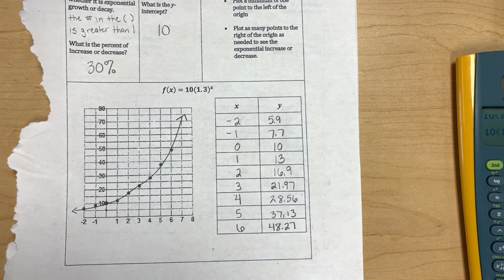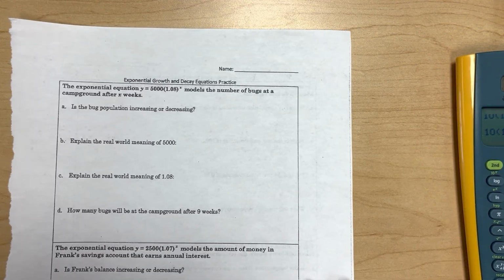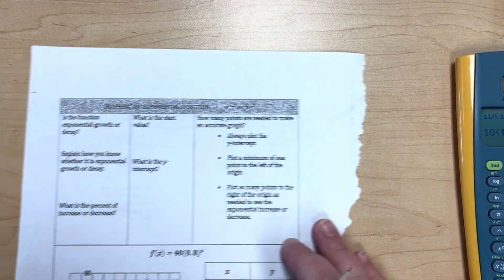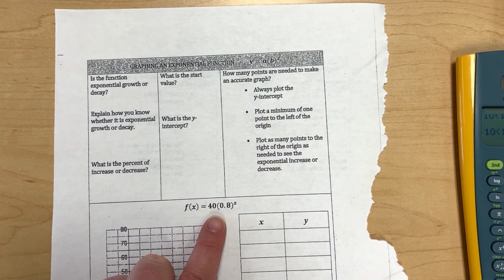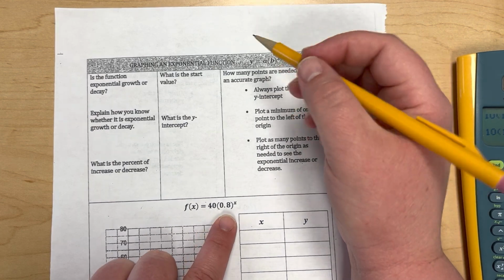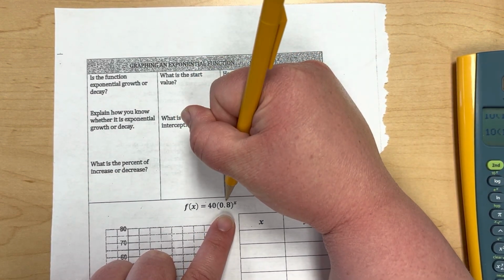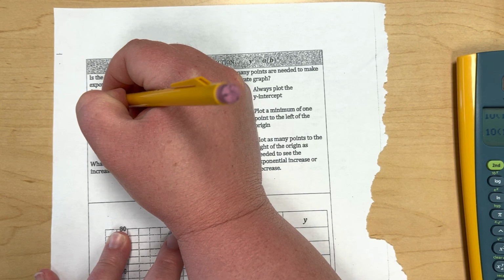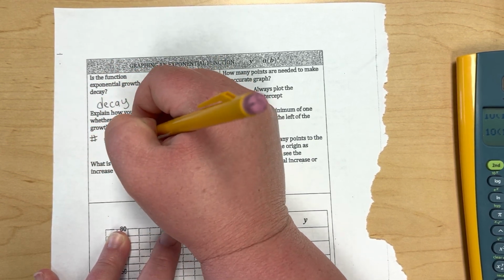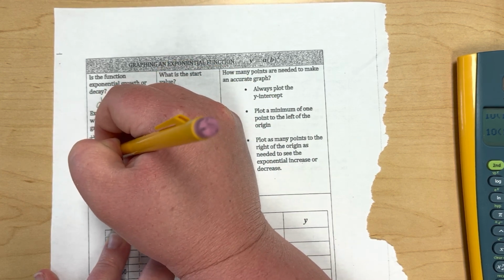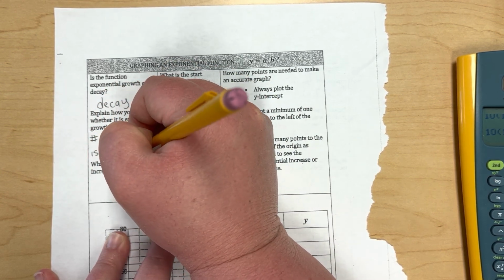All right, so now let's take a look at a decay example. Same type of problem, it's just decay. Sorry, wrong page. All right, so we have this equation here, y equals 40 times 0.8 to the x. I know that this is decay because this number is less than 1. Okay, so this is decay because the number in the parentheses is less than 1.